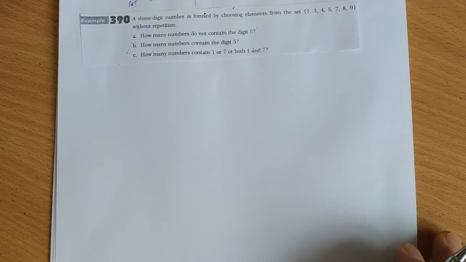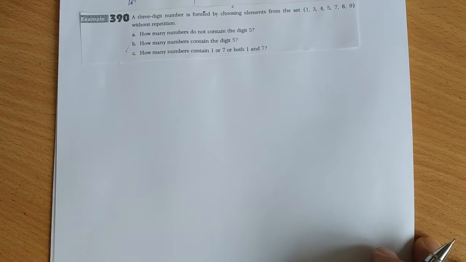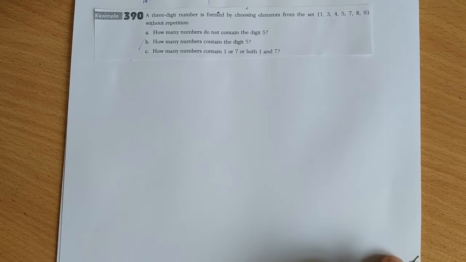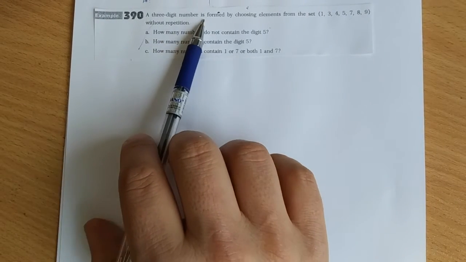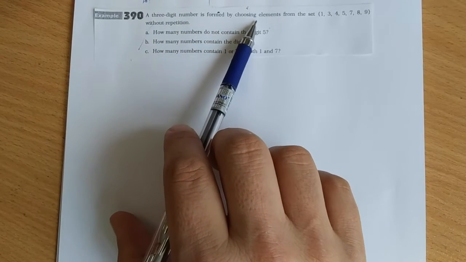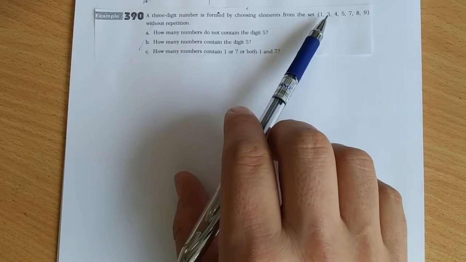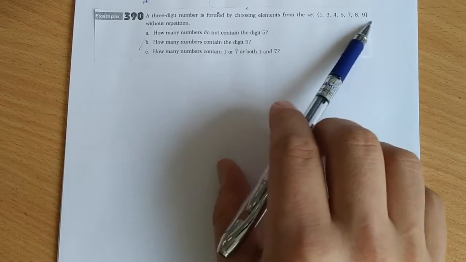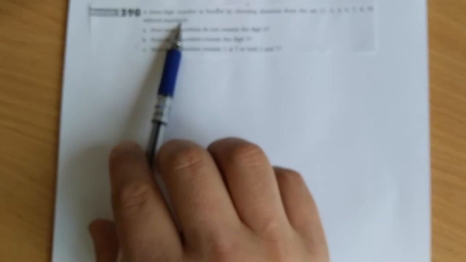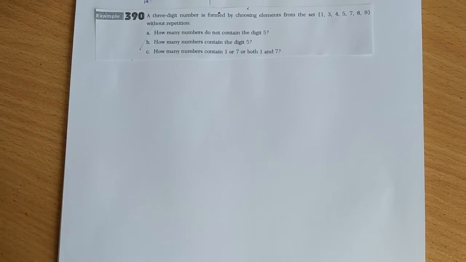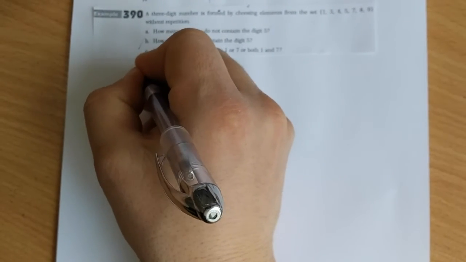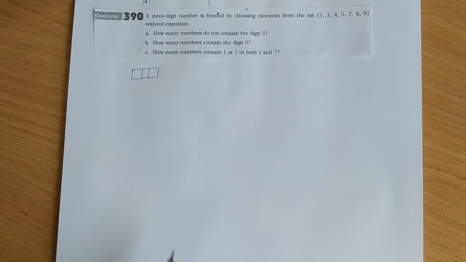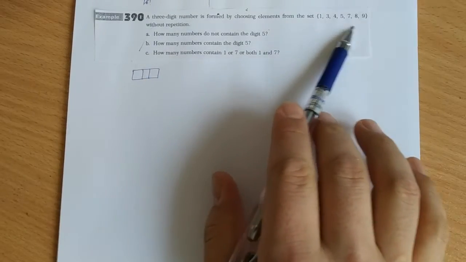And the last example, it's very complicated, we can say. At the same time, very interesting, a very useful example for you, in my opinion. A 3-digit number is formed by choosing elements from the set 1, 3, 4, 5, 7, 8, all of them different, without repetition. That means we are going to make a 3-digit number from this given set.